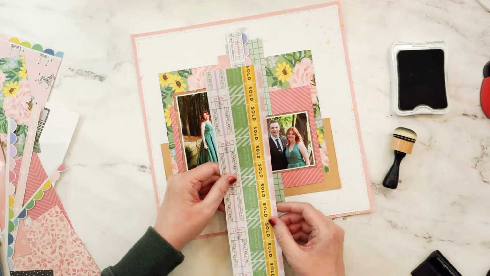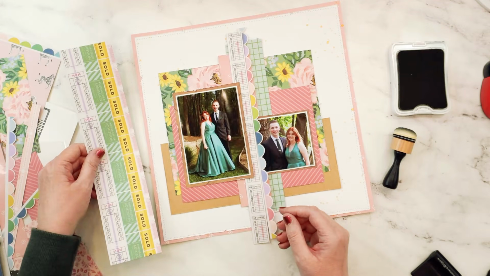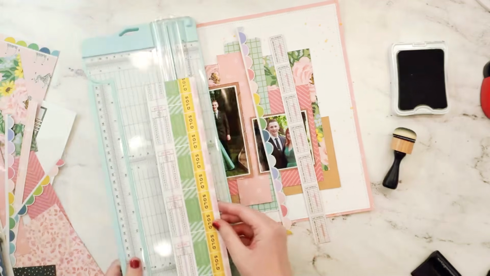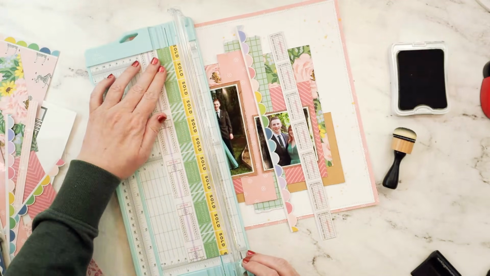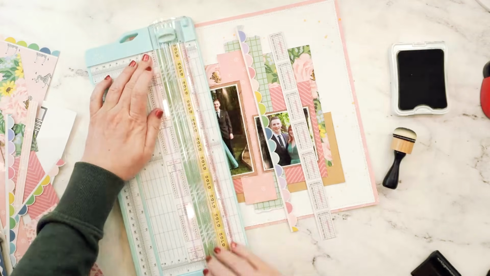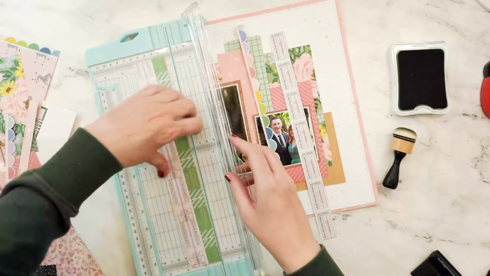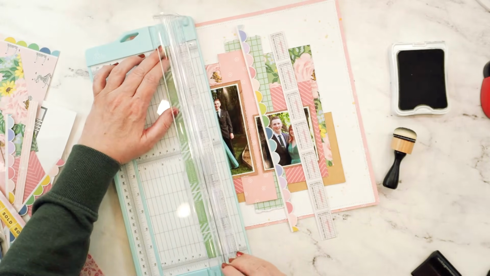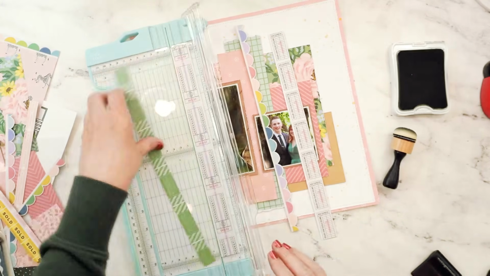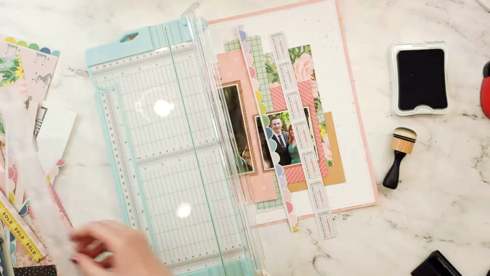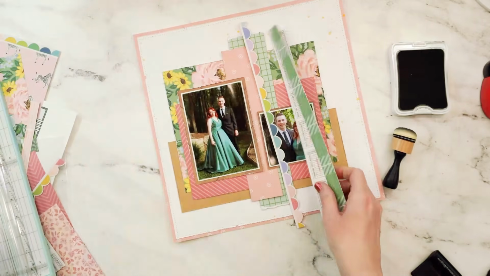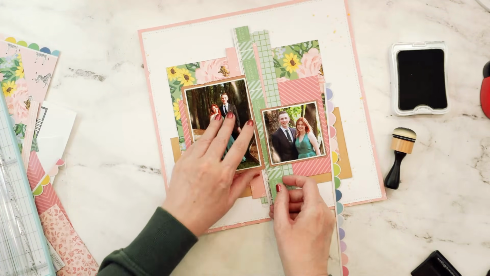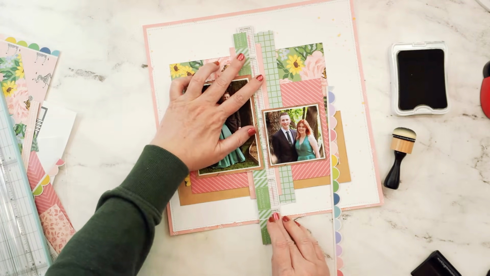There's also this dark green one. Maybe I'll trim that one out and see what that looks like too. Maybe we want 2 ticket strips. We're just using up our scraps here, guys. I love it. Okay, so if we do that one there, our green one there. Ooh, I like that.